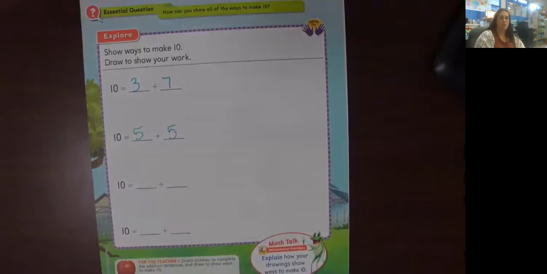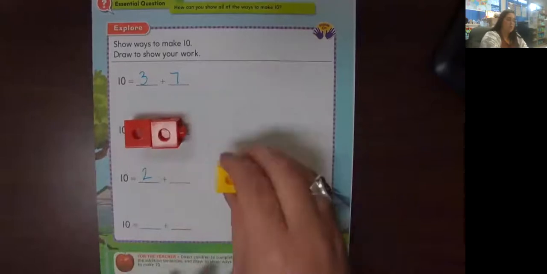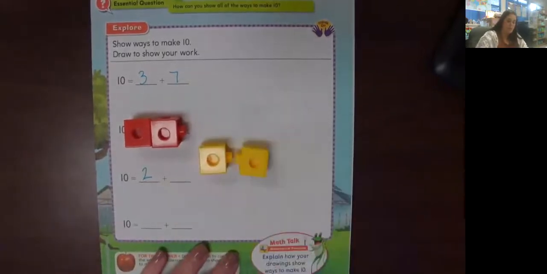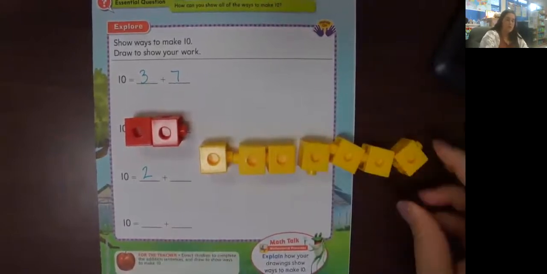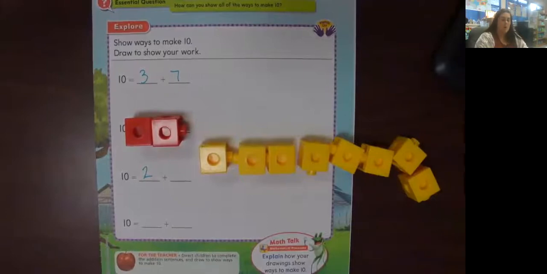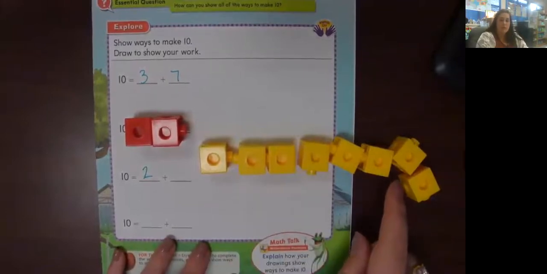Okay, now another number. Let's just do, how about we do 2? All right, so let's have 2 cubes in red here. So there's our 2. Now we need to see how many cubes we need to add until we get to 10. So we have 2 already. So 2, 3, 4, 5, 6, 7, 8, 9, 10. All right, how many yellow cubes do we have to add to get to 10?